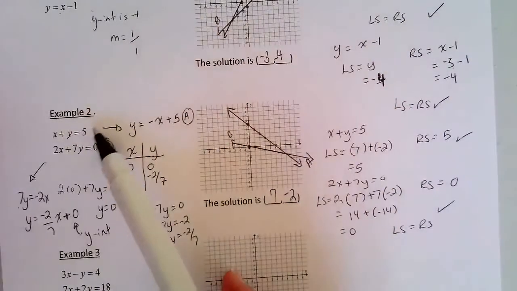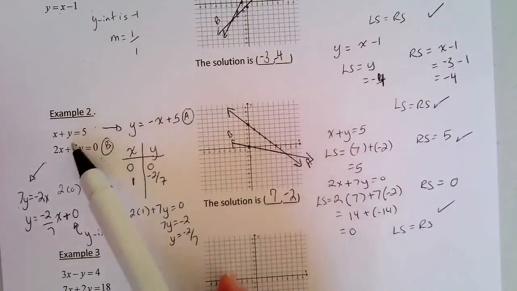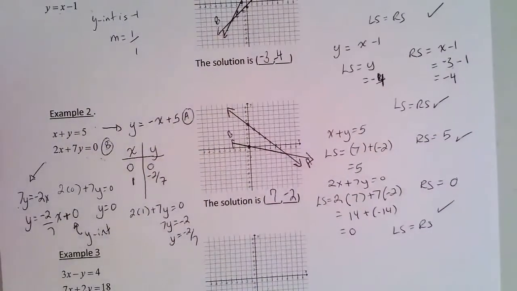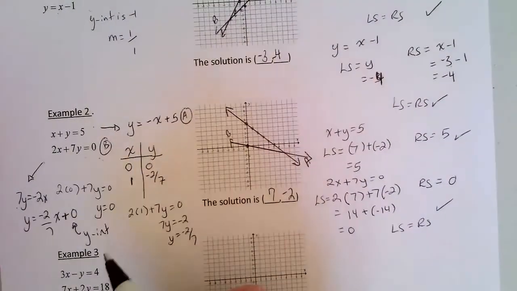Okay, so in both these questions here, we took the equation and rewrote it in y equals mx plus b so that we could do some quick graphing without a table of values.